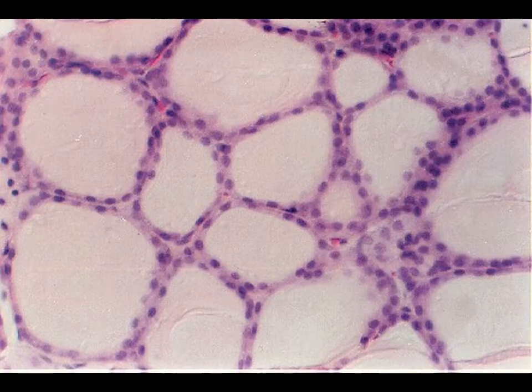Here we have the thyroid gland. Thyroid gland has some different structures to it. And so the big open spaces are the follicles. So those follicles are filled with the colloid that is there. Surrounding the follicle, we have individual cells. So they go all the way around there. And those are our follicular cells, or a follicle cell.